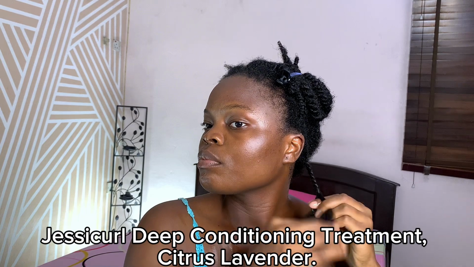So one of the good choices of deep conditioner for low porosity hair is the Jersey Curl Deep Conditioning Treatment. It's citrus lavender. This product has a high concentration of natural ingredients.